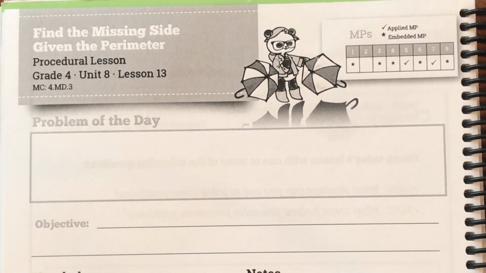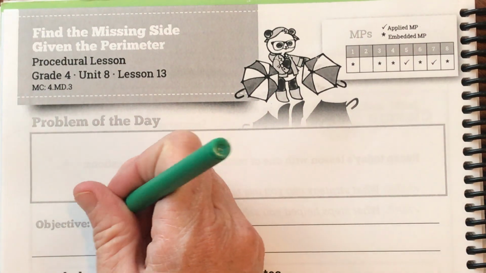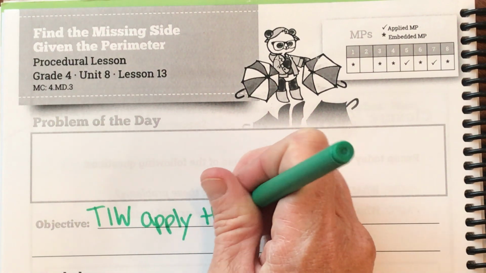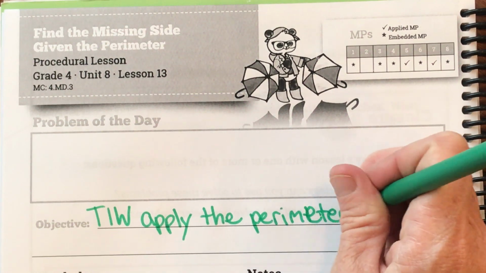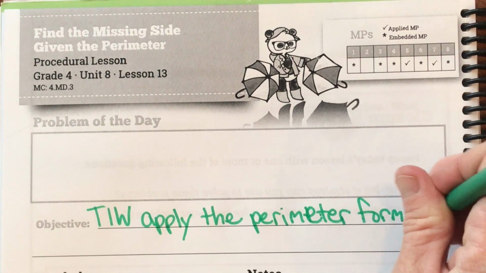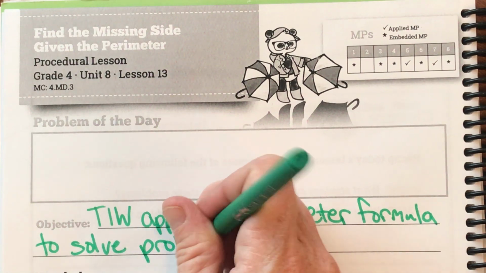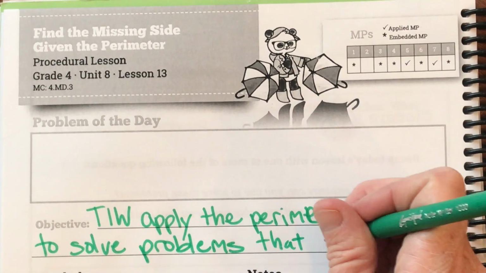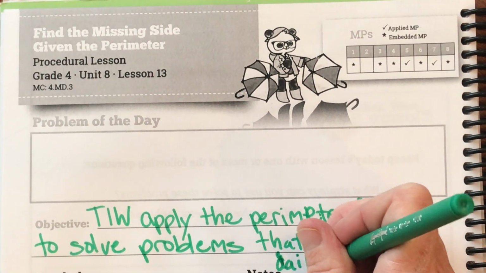Good morning, fourth graders. Today we're on page 67 of your student journal, page 67, and our objective today is: today I will apply the perimeter formula to solve problems that occur in daily life.